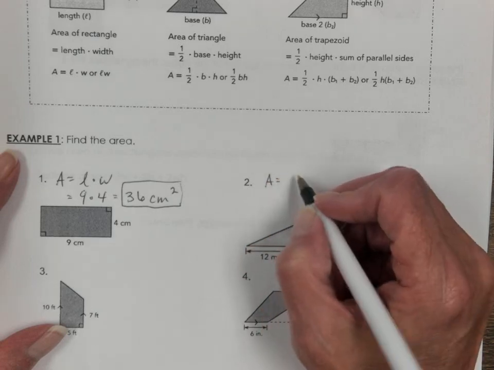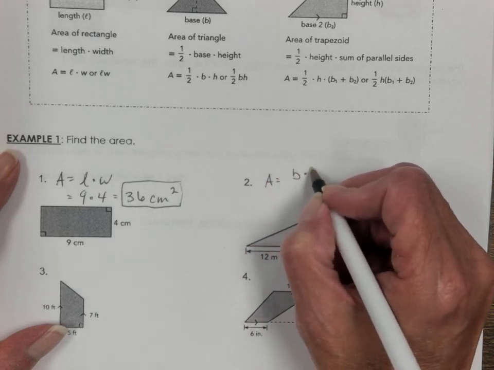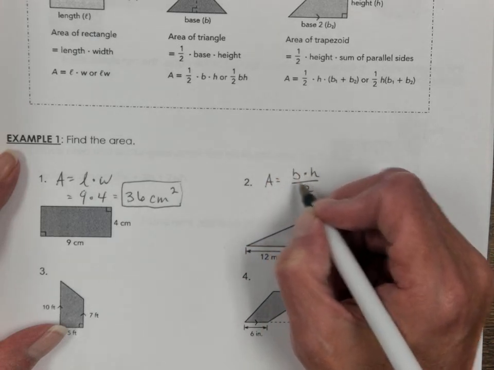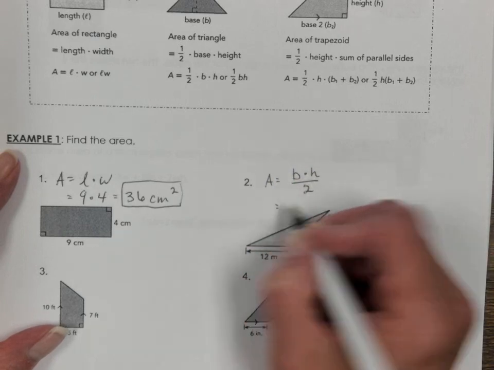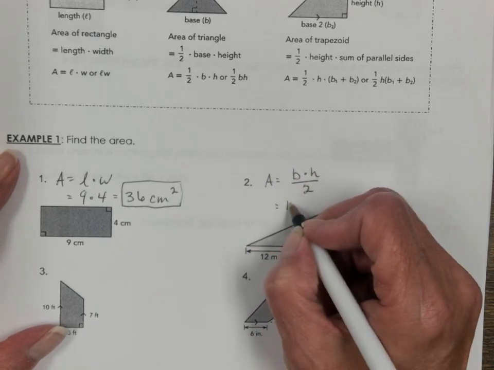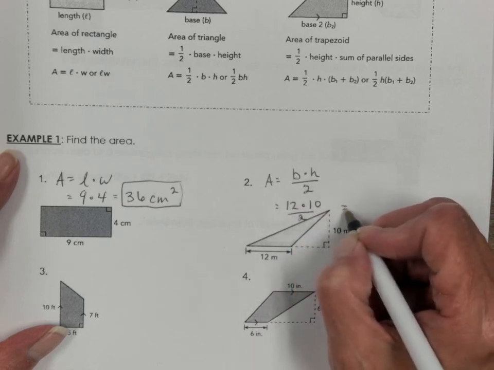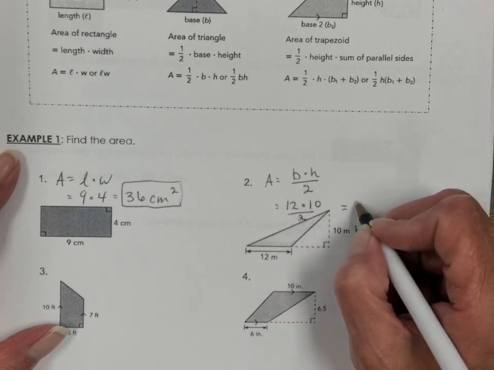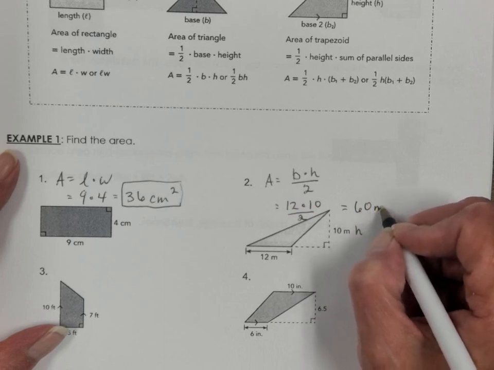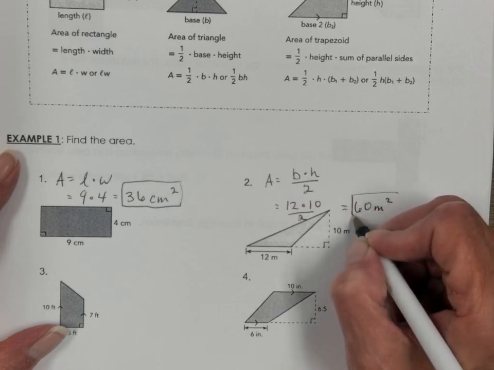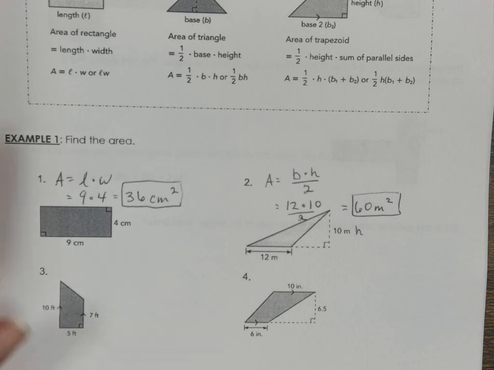So my area equation is base times height divided by 2. And my base is 12. My height is 10. I divide that by 2. And I get a final answer of 60 meters squared for my final answer for area of that triangle.